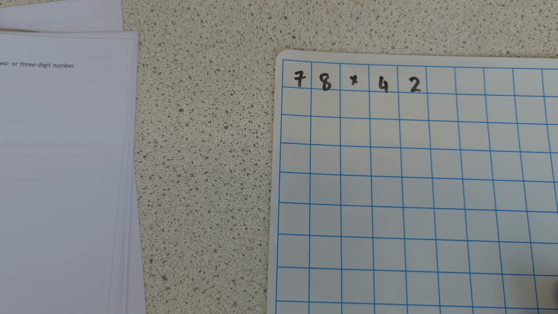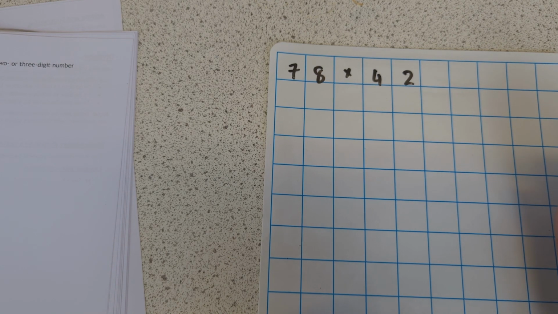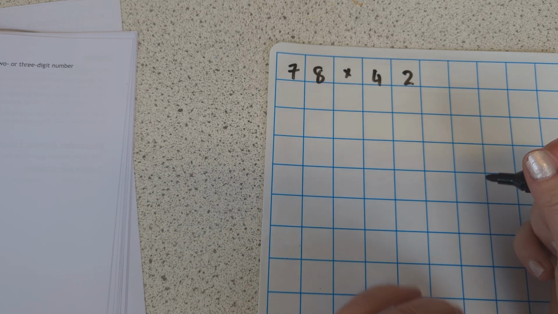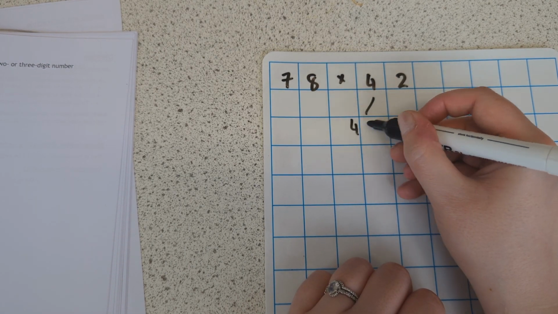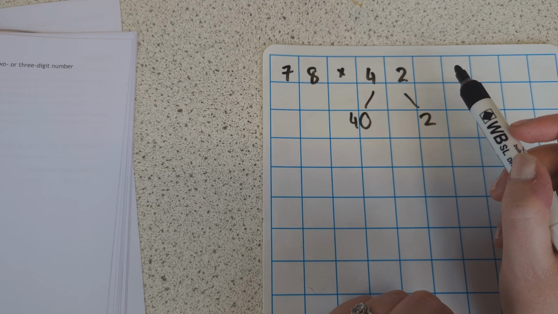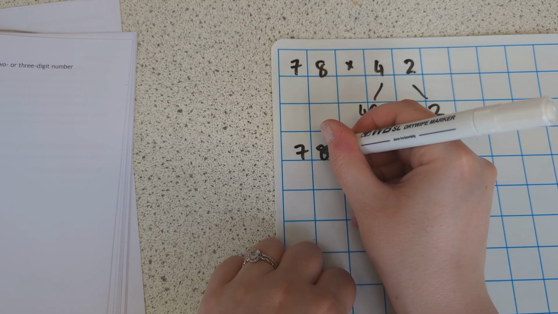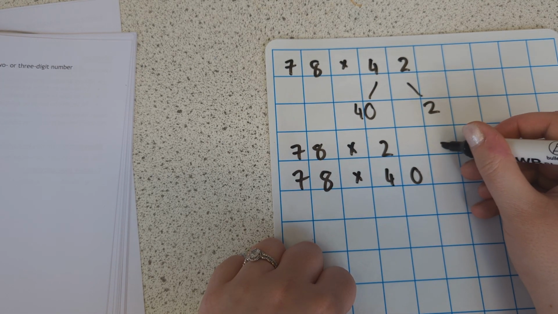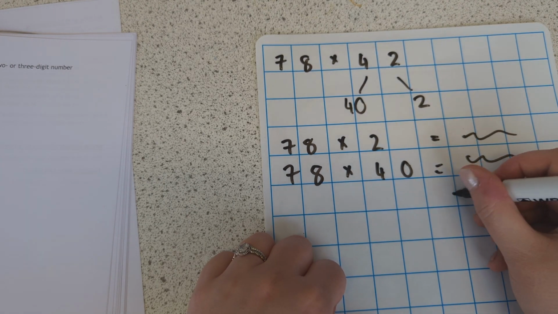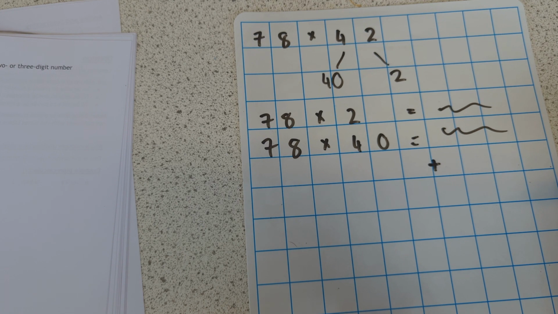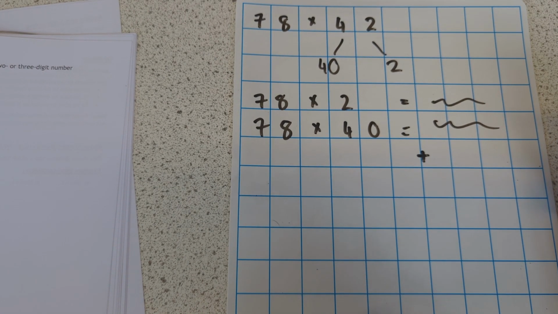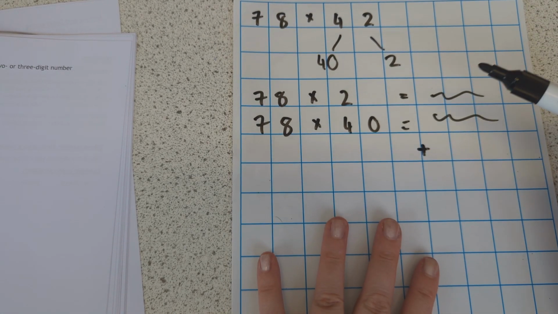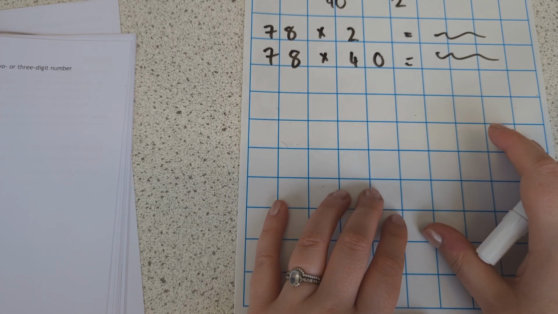So what we're actually going to be doing, obviously I said we're going to be using the column method, which is true. But what the column method actually does here is it takes 42 and it splits it up into 40 and 2. And what we actually do is we do 78 times 2 and then 78 times 40, and then we get our answers and we add our answers together to get our final answer. That's what the column method actually does. Now I'm going to come back to this. I'm going to leave that written down so that we can discuss what I've written in a second.